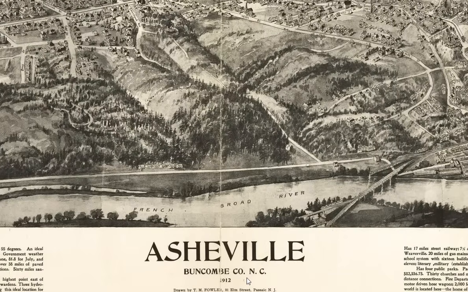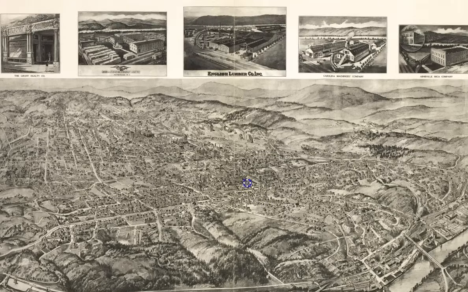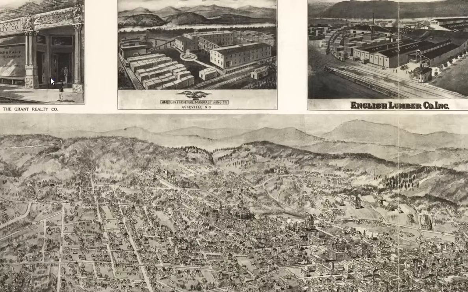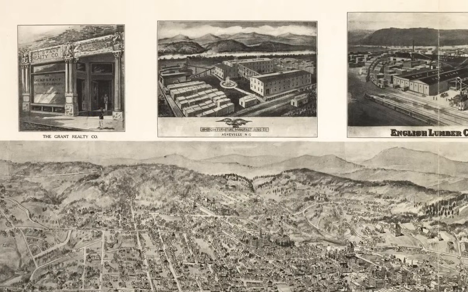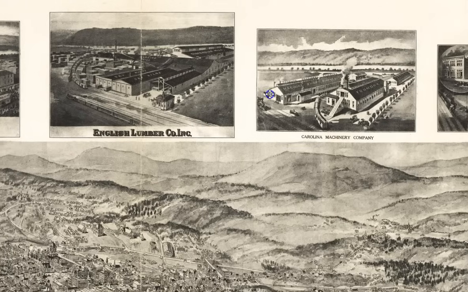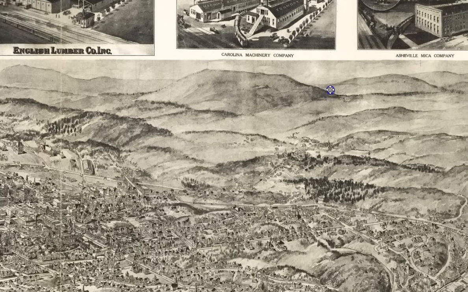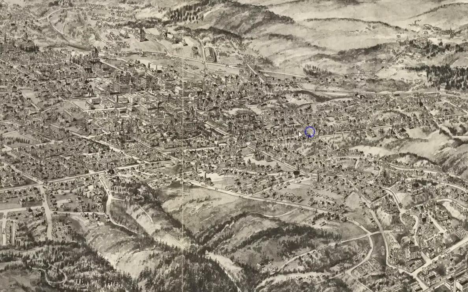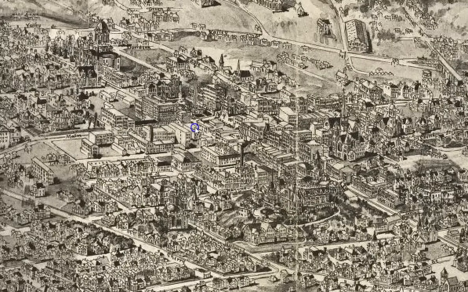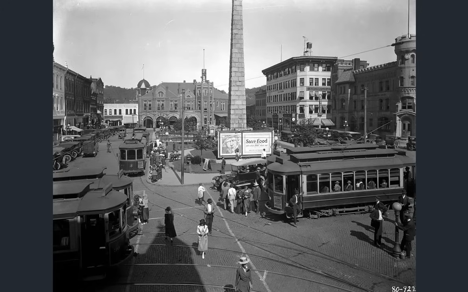A bird's eye view from 1912, at a time when Asheville would have had about 20,000 people. And we do get a couple depictions of industry, large industrial locations, and then when you look on the bird's eye view, you can see the style of building being portrayed in some of this. We have the old courthouse, we'll see that later as well. Some churches, no shortage of churches in so many of these small American cities.